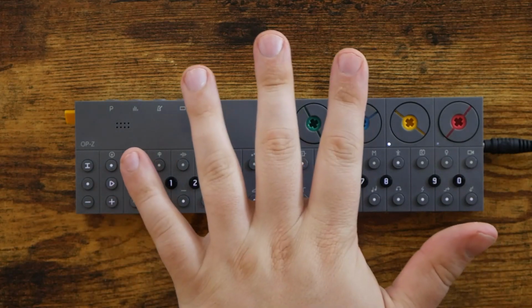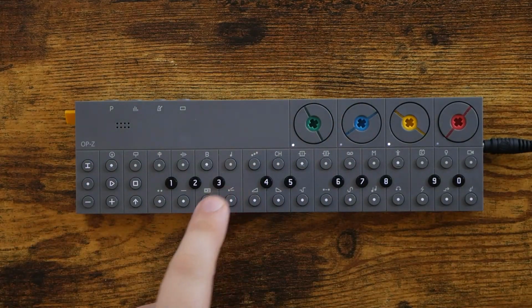Today, I'm going to give you 5 reasons why the OPZ is still my favorite Groovebox.